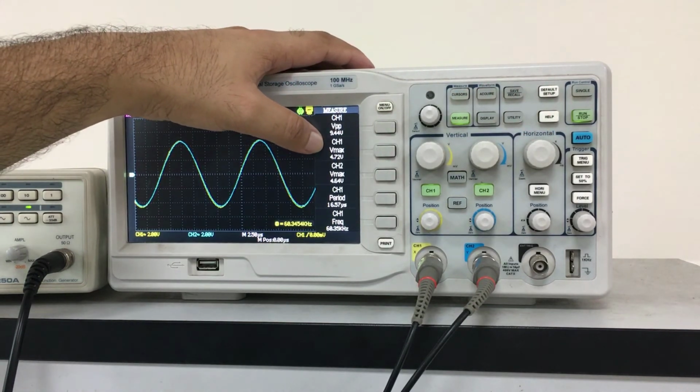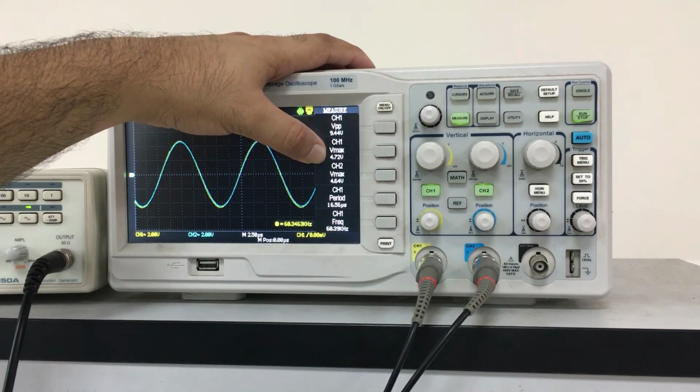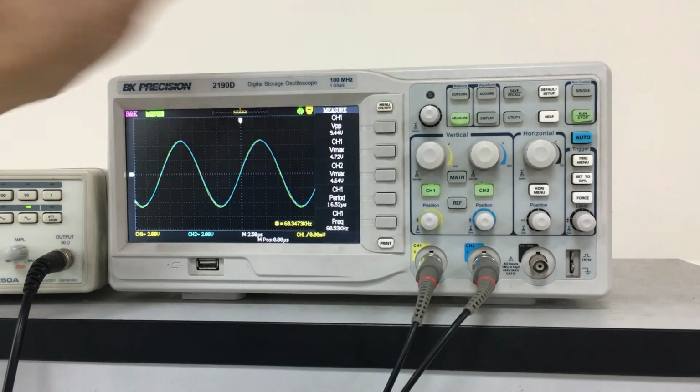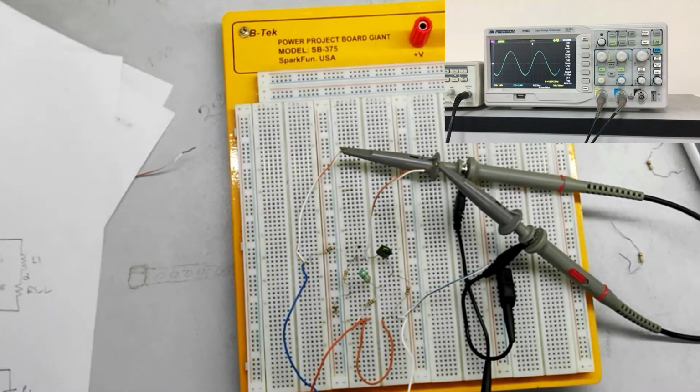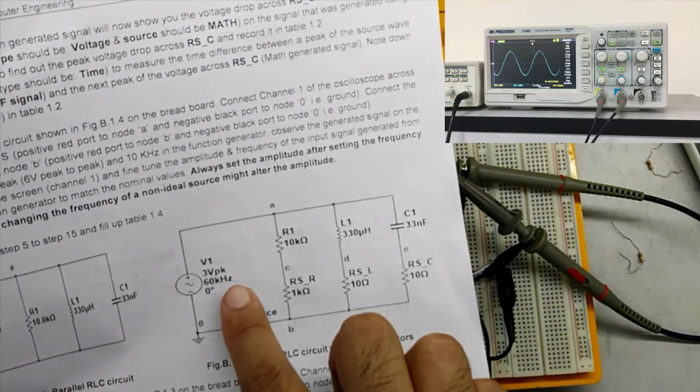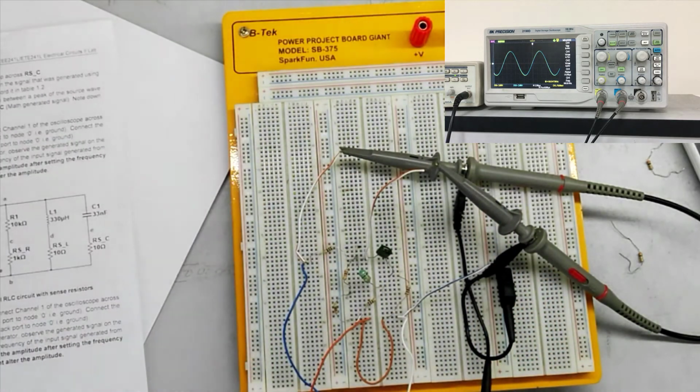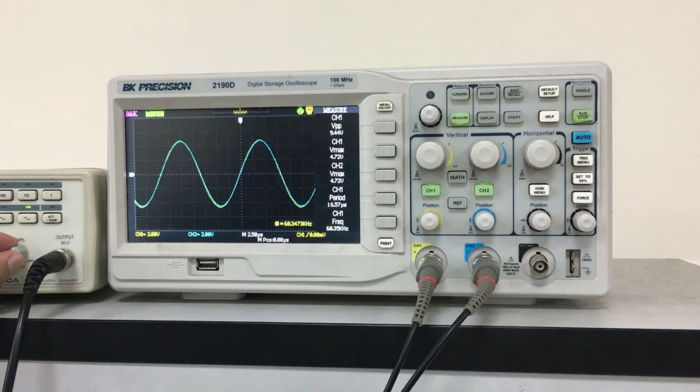In channel 1 Vmax, we see that the voltage is 4.72 volt peak, but according to our circuit diagram, we need 60 kilohertz 3 volt peak, so we'll set the amplitude to 3 volt peak. So we adjust the amplitude to 3 volt peak.